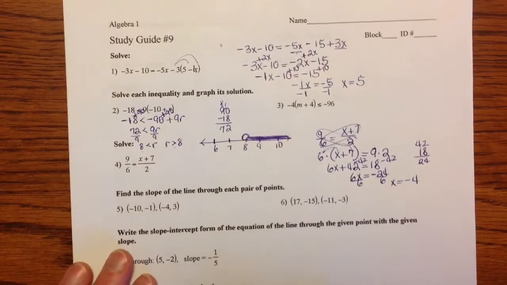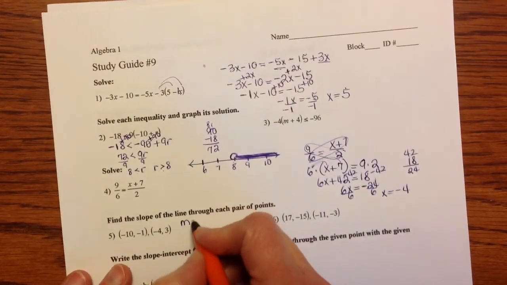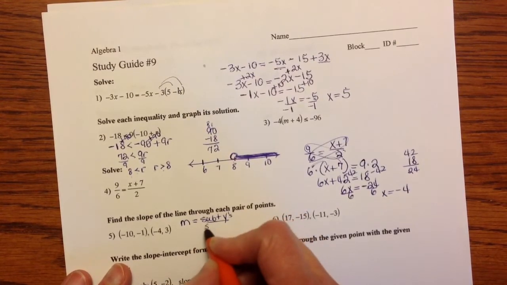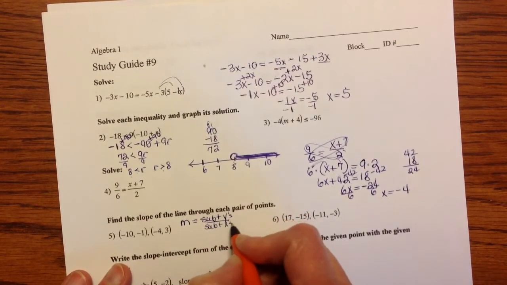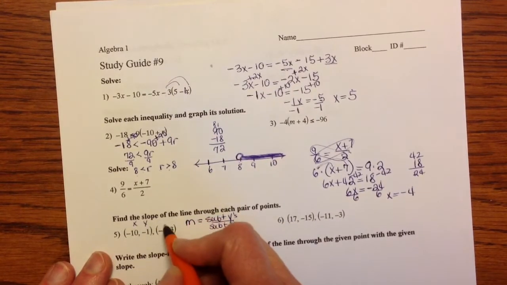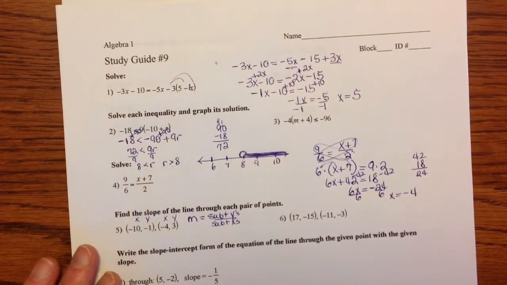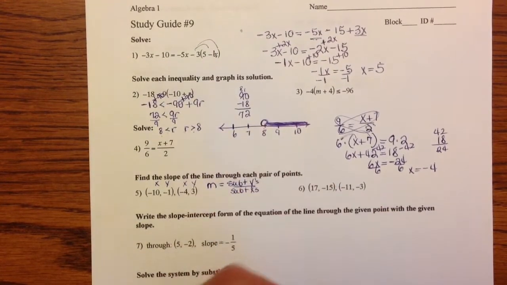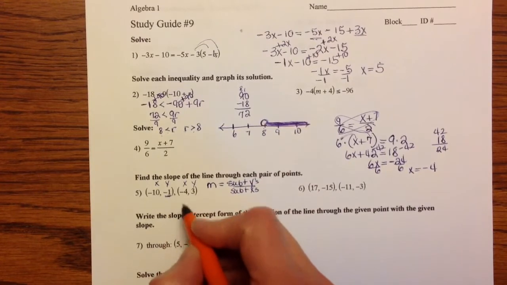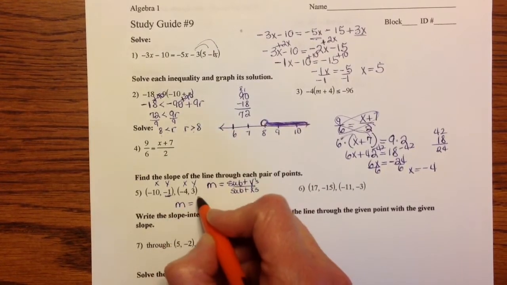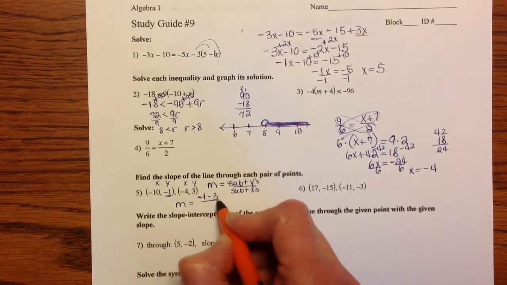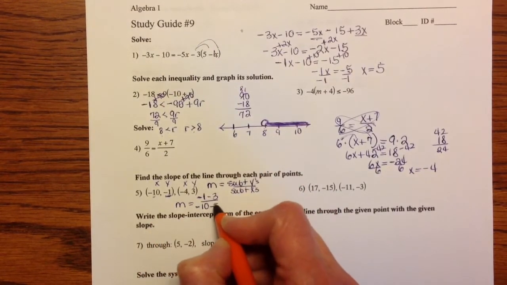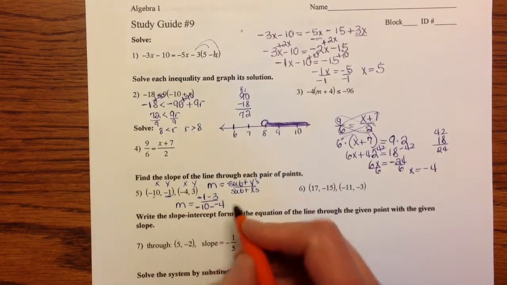Okay, to find the slope of a line, the formula is subtract your y's on top and subtract the x's on the bottom. Okay, so here's our x and y and the other x and y. Doesn't matter which y you start with, but whichever one you start with, you want to start with that x on the bottom. So if I start with negative 1, I've got m is equal to negative 1 minus 3 over, now I've got to start with this x, negative 10 minus negative 4. You have to really watch those signs.